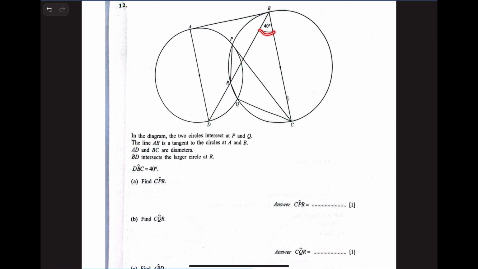DBC is 40. Find CPR. So angle CPR is this angle. But first let's see what pieces of information we have.